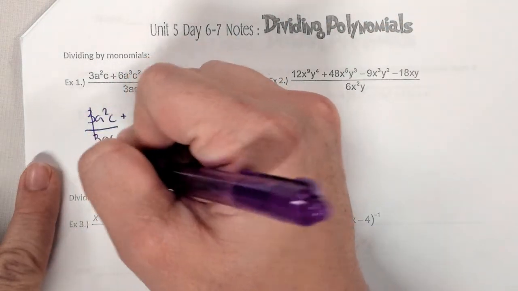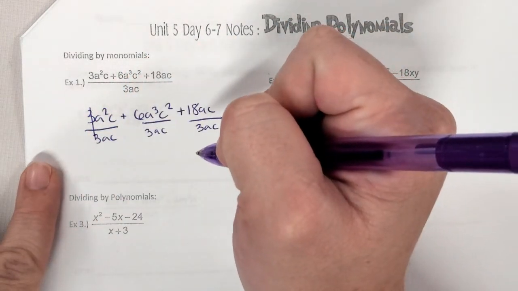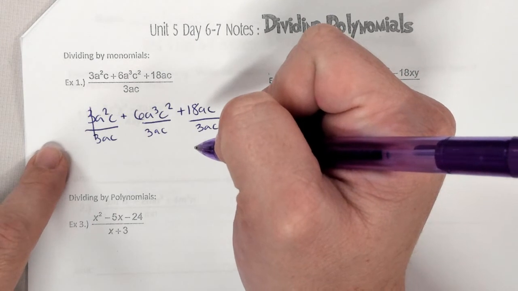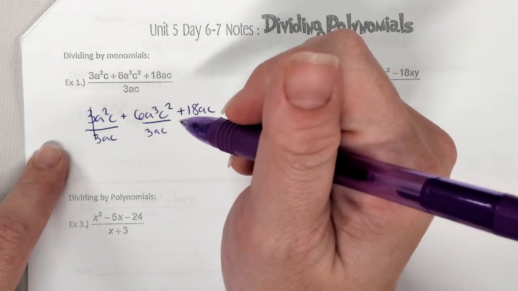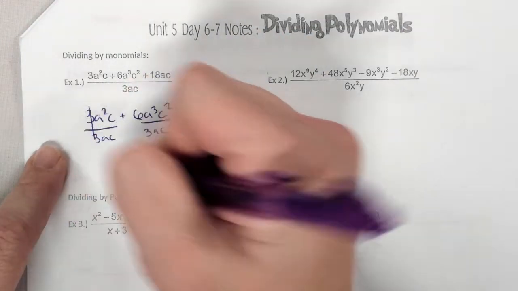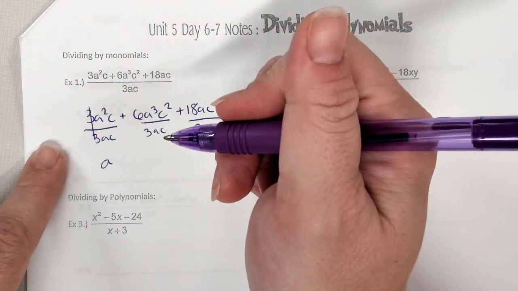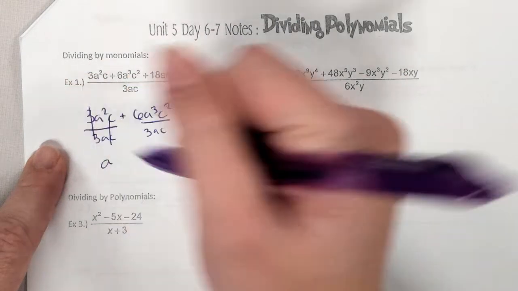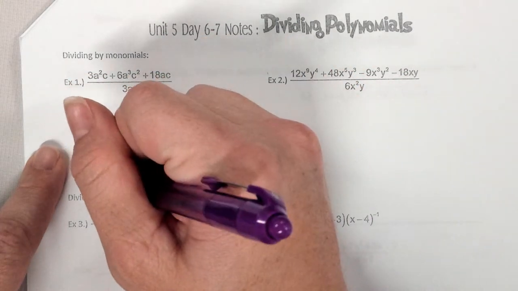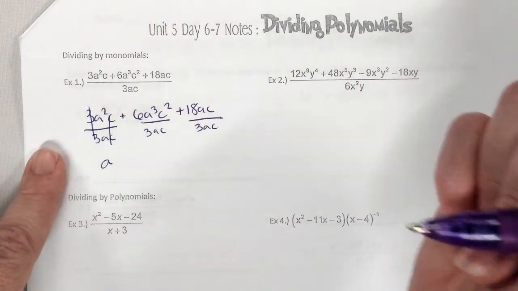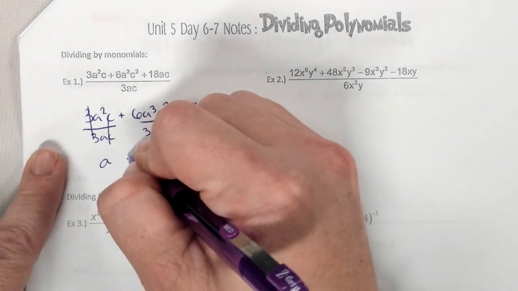Now, where are there more A's, top or bottom? Top. And what's the rule with dividing letters with exponents? Subtract. So 2 minus 1 is? 1, so we have A. Do you have to put the 1? No. And then don't the C's also cancel? So you can put a 1 in front of your A, but you don't have to, so you just have A. I'm going to bring down my plus sign.